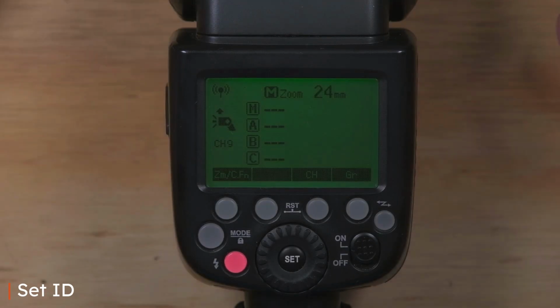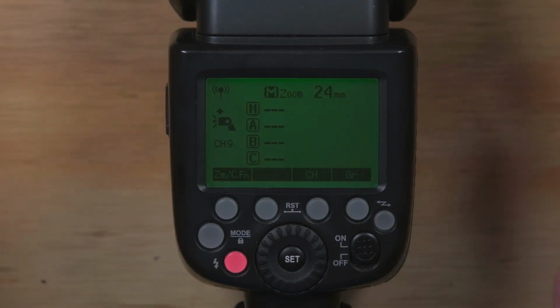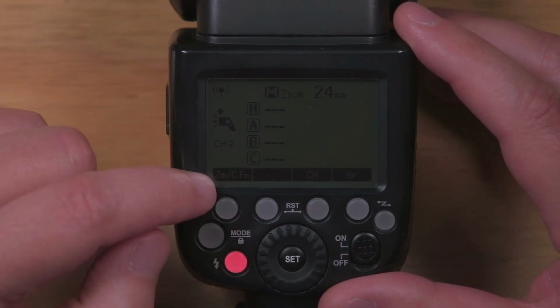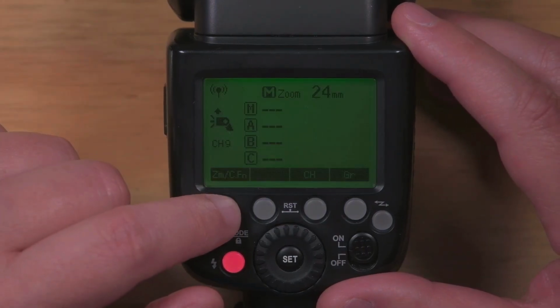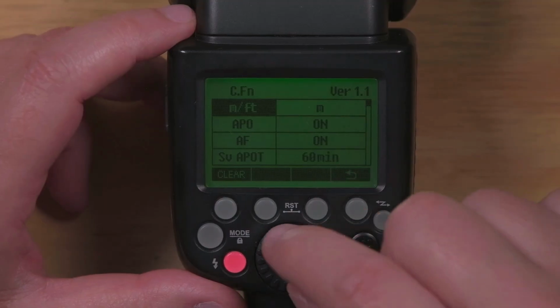Our next step is to set the ID. The ID is a custom function, so we need to get to the custom functions menu. And we do it by pressing the soft button labeled Zoom Custom Functions. We press and hold this button, and then we get to the custom functions menu.